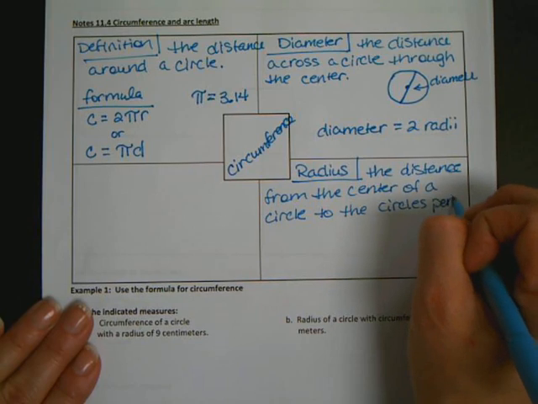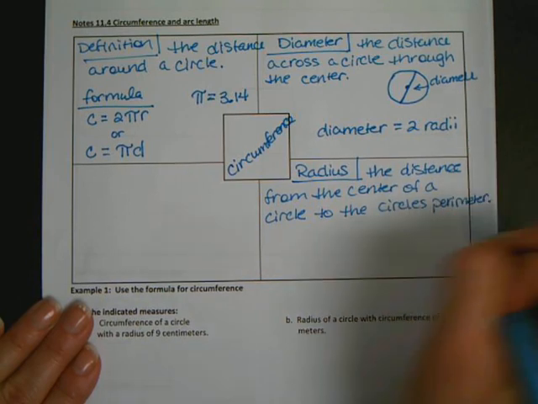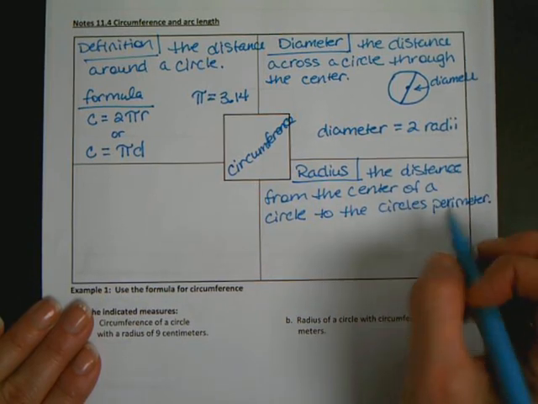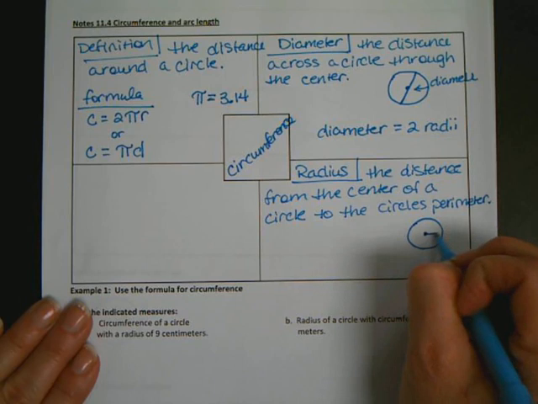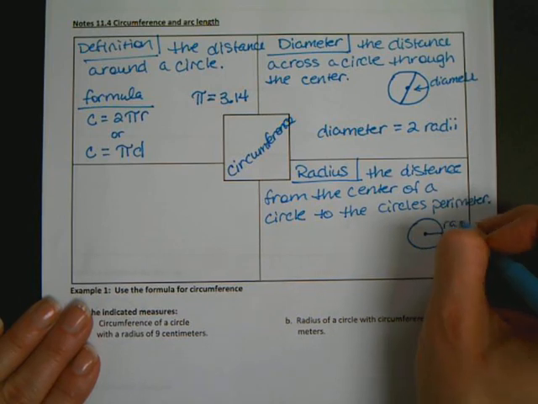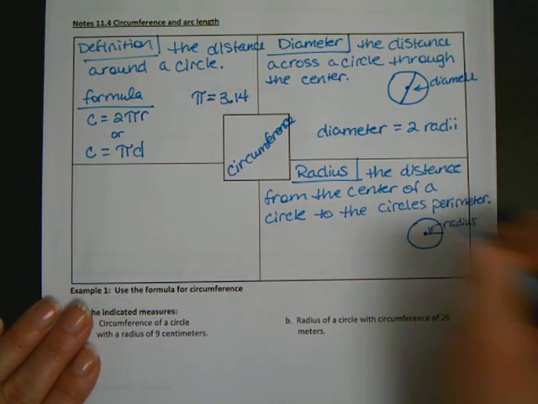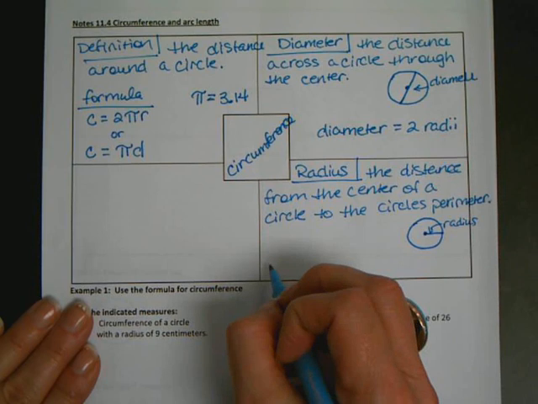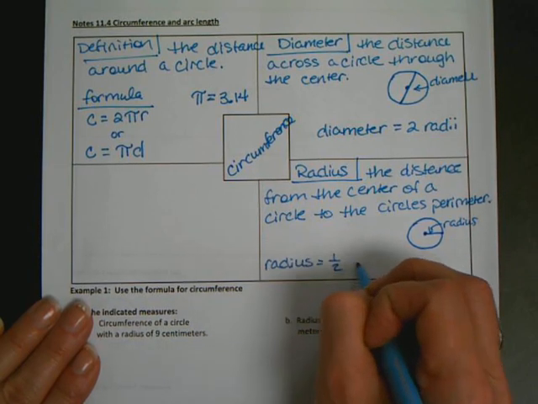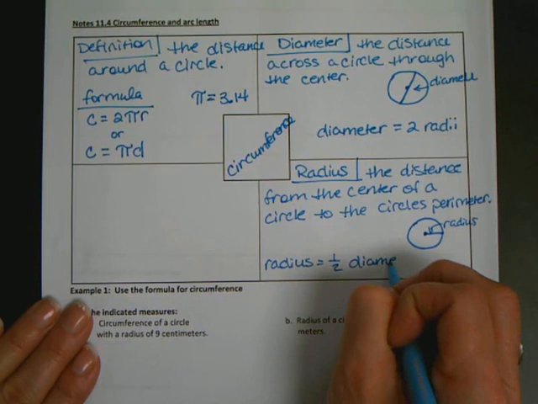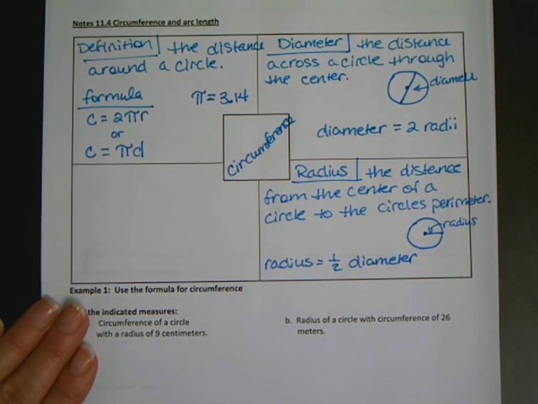So a radius is basically half the diameter. Here's your circle. Here's the center. There's the radius. So you only go halfway. So a radius equals half a diameter.